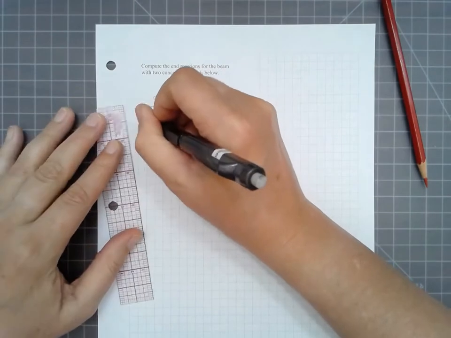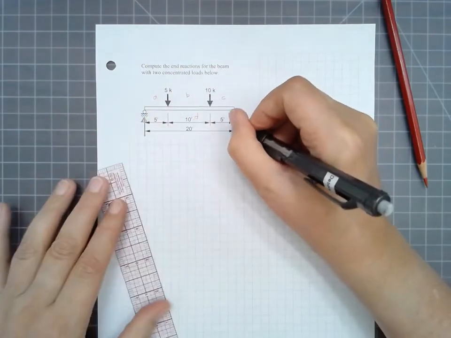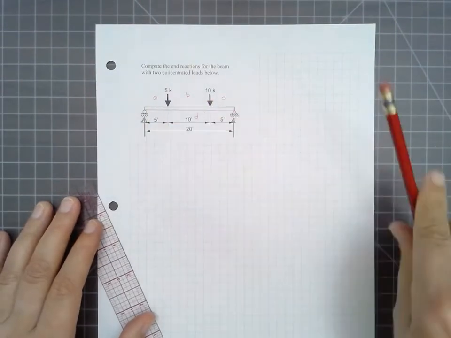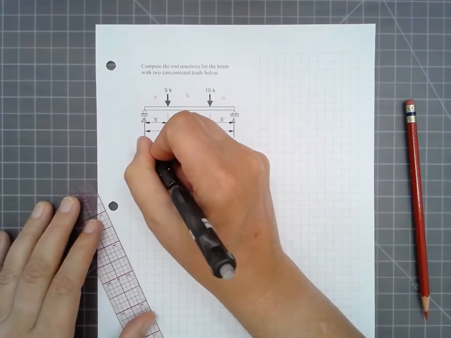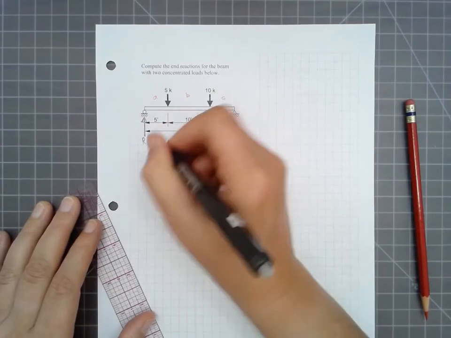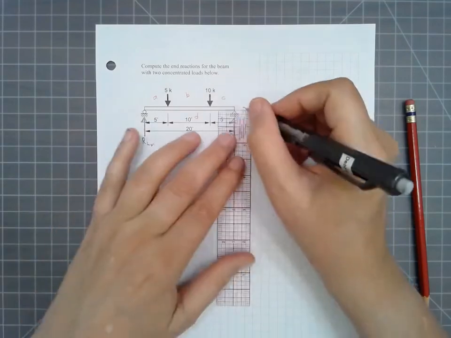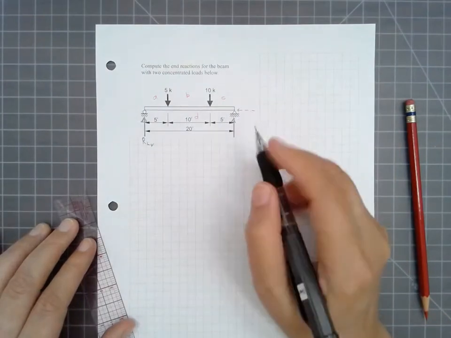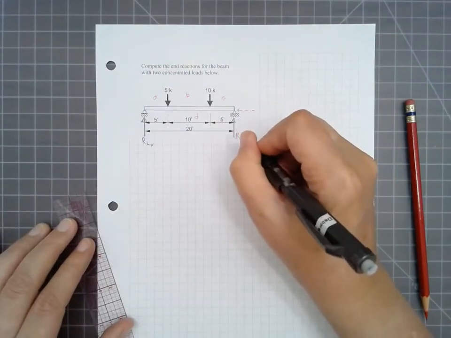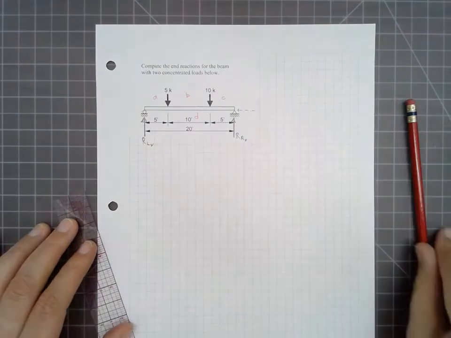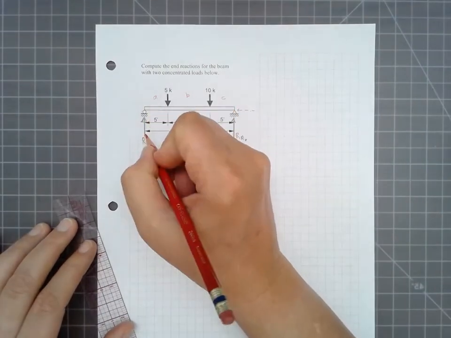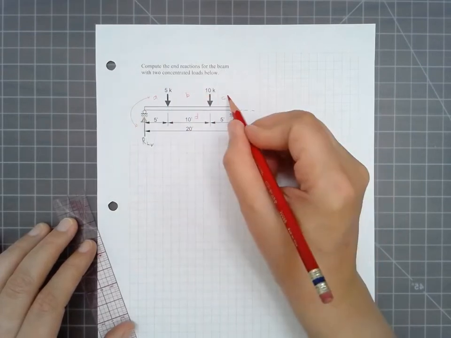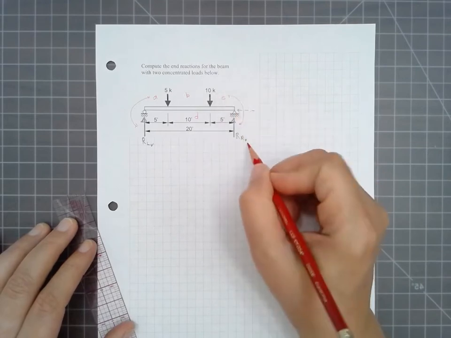So I'm going to label my spaces, and once again what these spaces represent are the intervals between loads and reactions. So A is the space between the 5 kip load and this reaction on the left, we'll call R left. Now R left is only vertical because it's a roller. R right has the potential for a horizontal force, but we have no horizontal action, so that will be 0. So we have R left vertical and R right vertical.